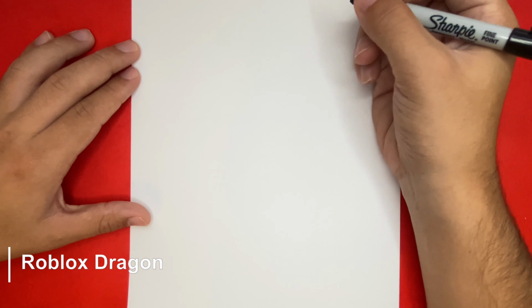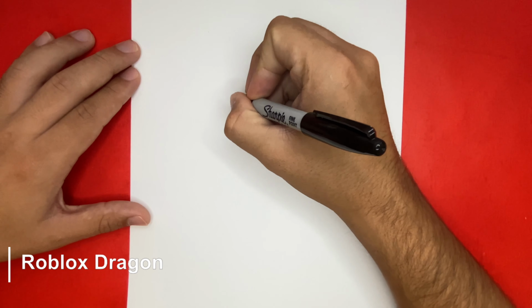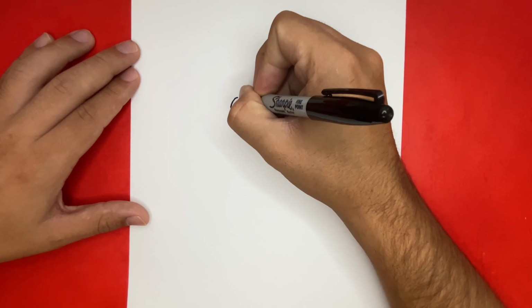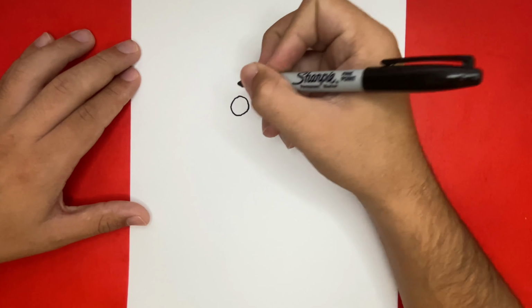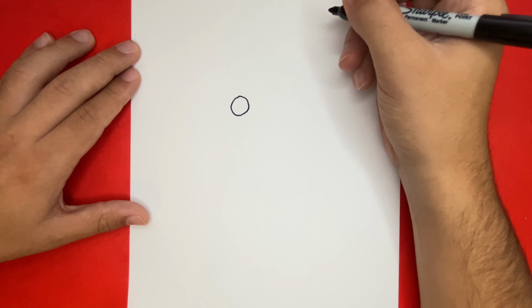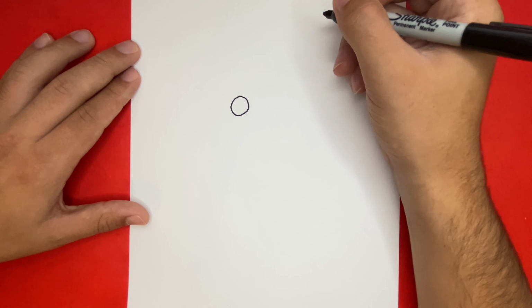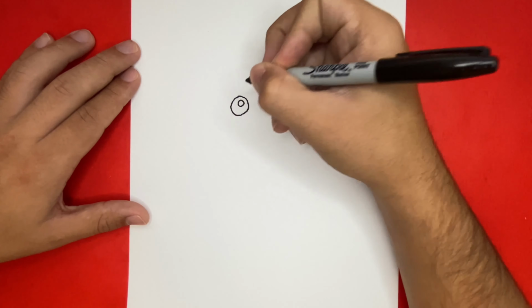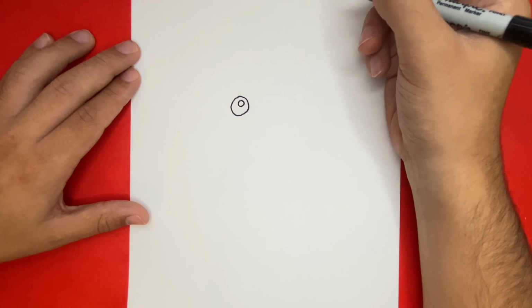So for the first step, let's begin by drawing a small circle towards the top center of the page. This will be the outline of the first eye that we draw. Now on the inside of what we just made, we're going to draw a second circle that is even smaller. Nice! That eye almost looks similar to an olive.